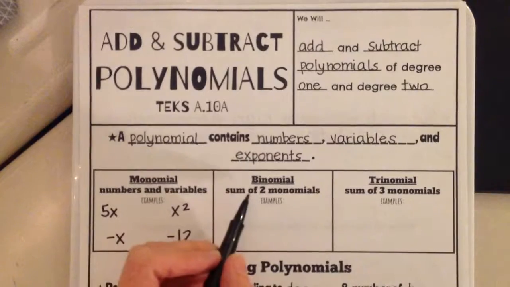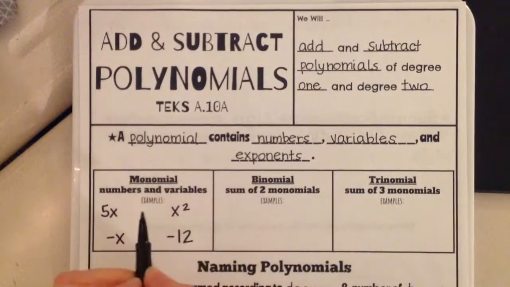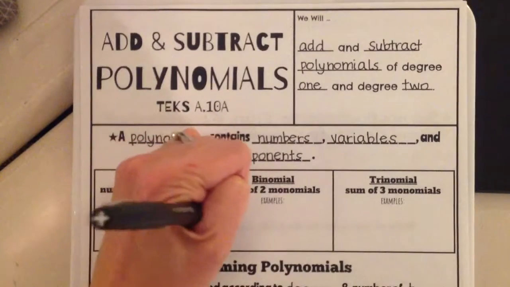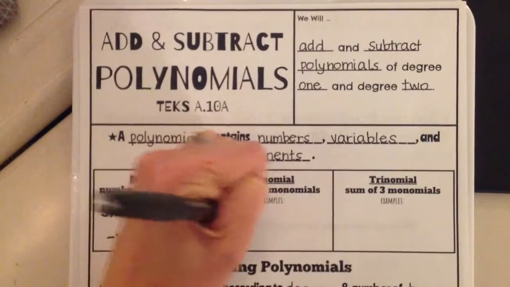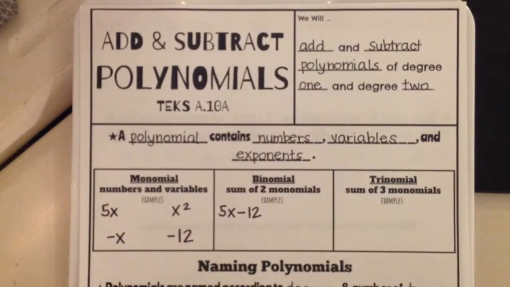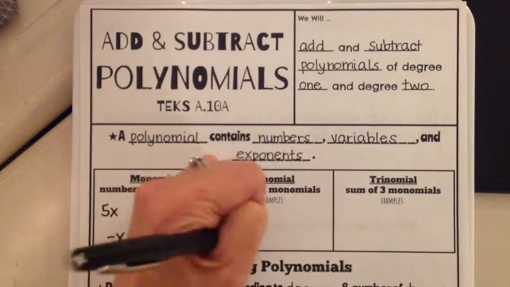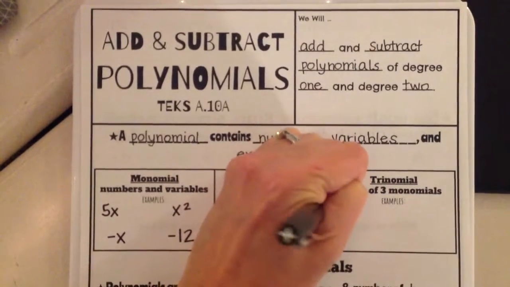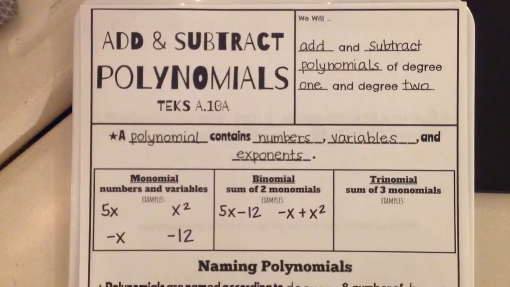So now if we have a binomial, this just means that we are taking two monomials and we are combining them together. So for example, if I had 5x minus 12, that would be a binomial. If I had negative x plus x squared, that would be a binomial.